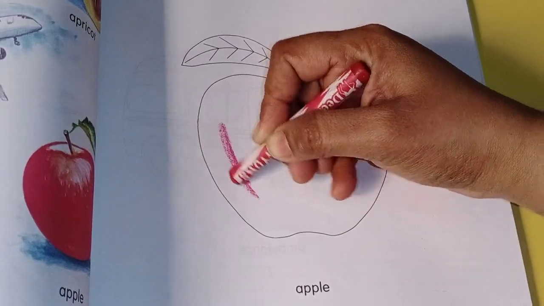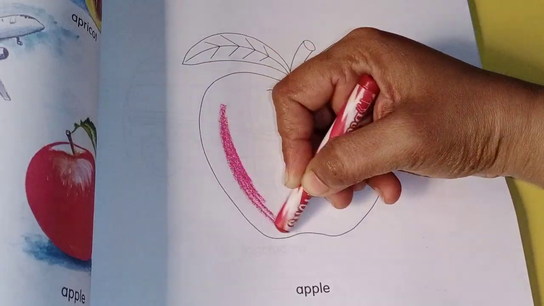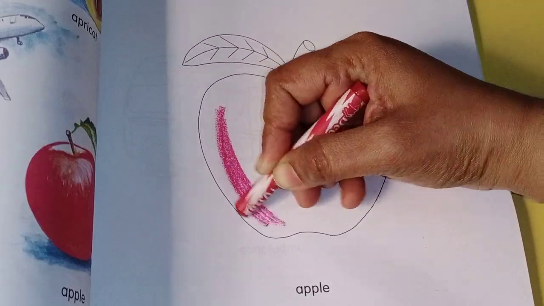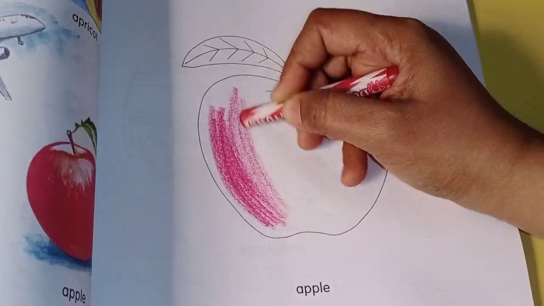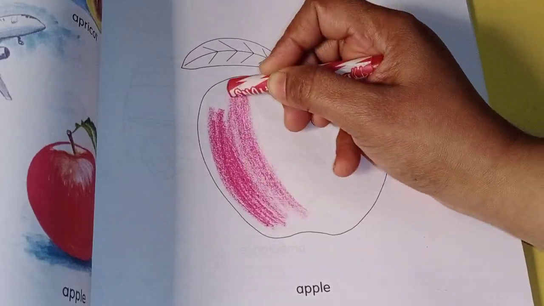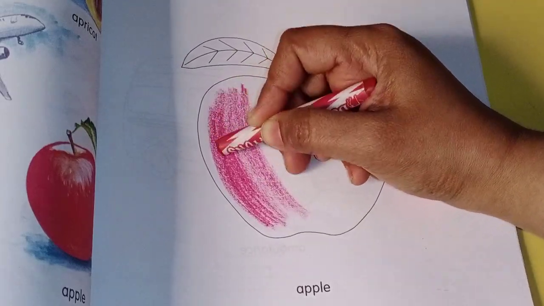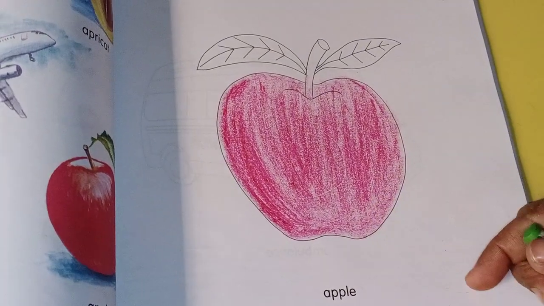Red color for a apple. We will do nice color on a apple. Children, we use red color for a apple.